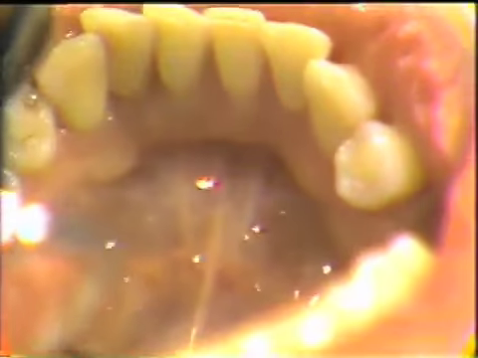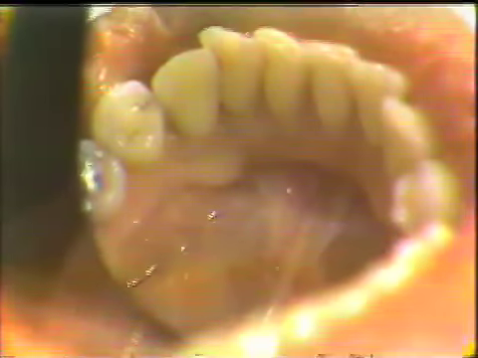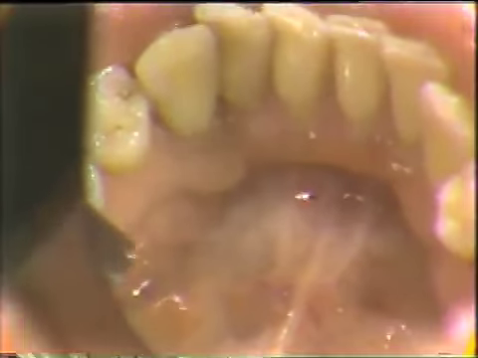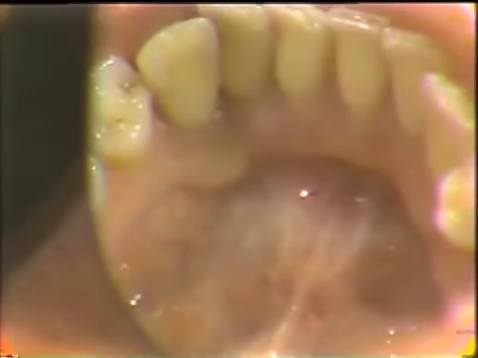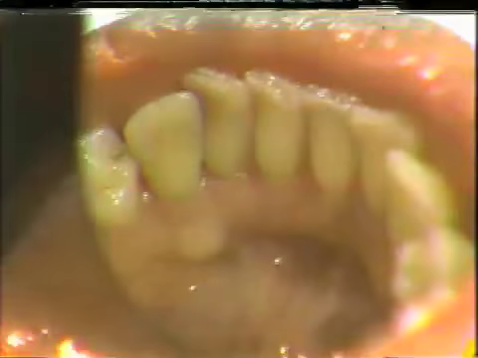And we can see the faint blanched areas in the area of the cuspid and bicuspid, or in these areas where there are minor elevations, and those are mandibular tori, but they're not to the extent that they are clinically significant.